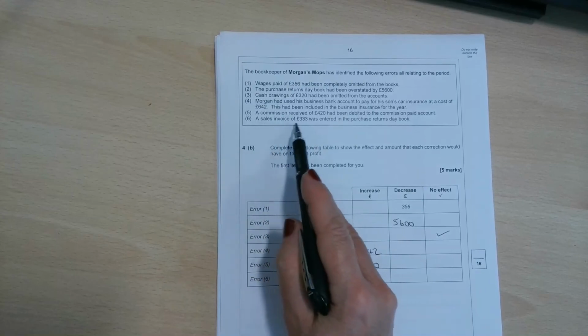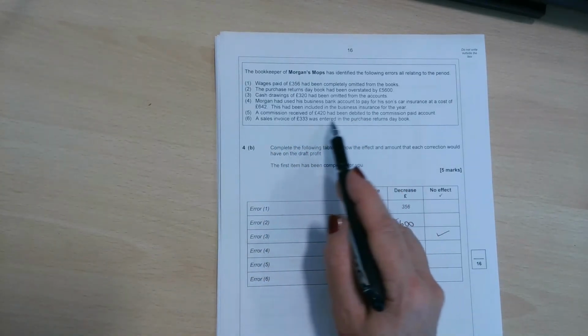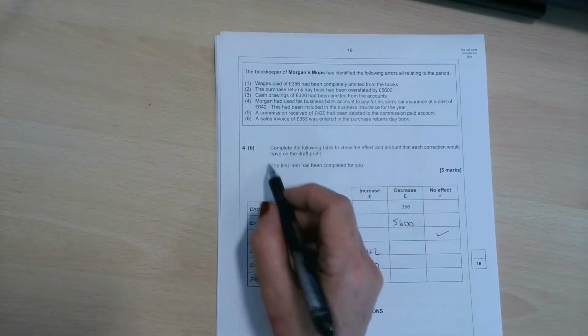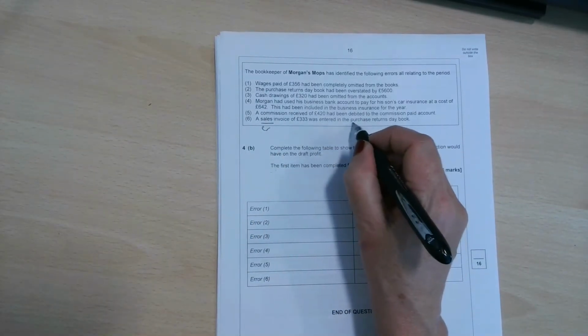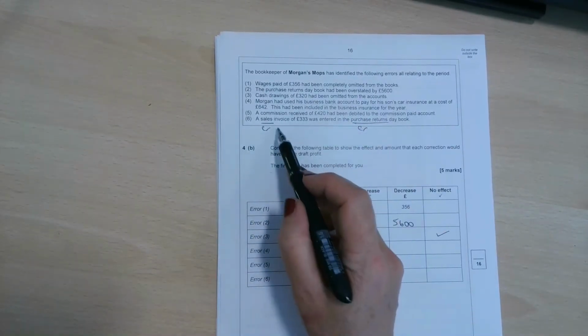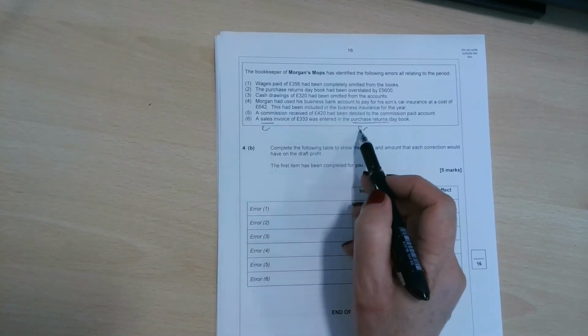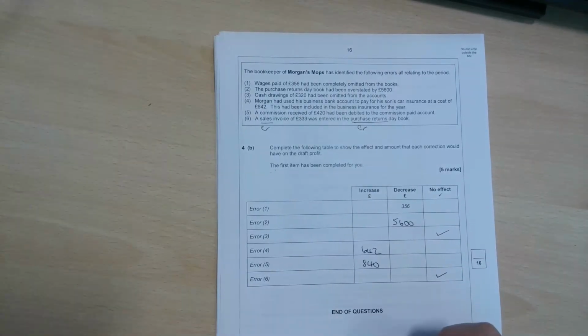And then finally, a sales invoice of 333 was entered in the purchase returns daybook. So a sales invoice, an amount of sales, has been treated as purchase returns. Now, if we think about sales, that's a credit balance on the income statement, and so is purchase returns. So all we're doing is moving 333 out of the credit side of one account and into the credit side of another. Therefore, there will be no effect on the profit.